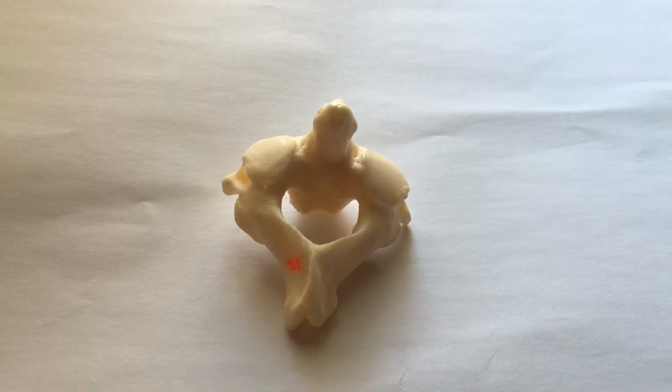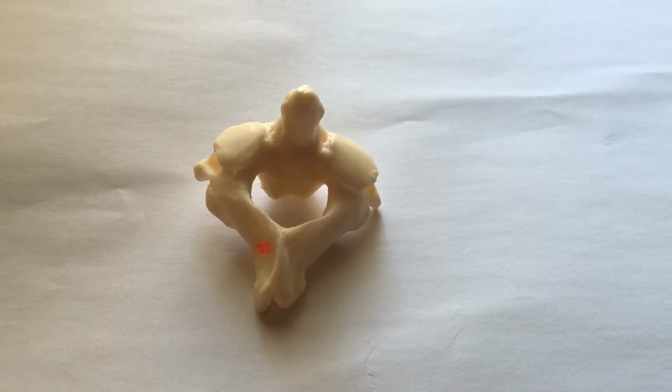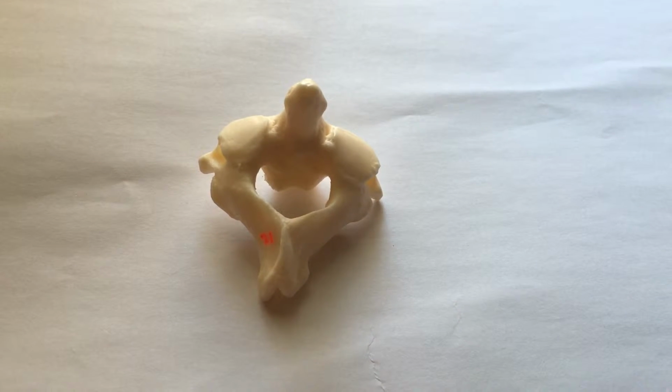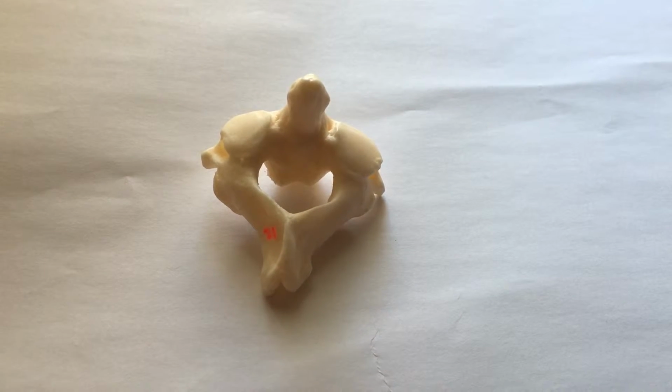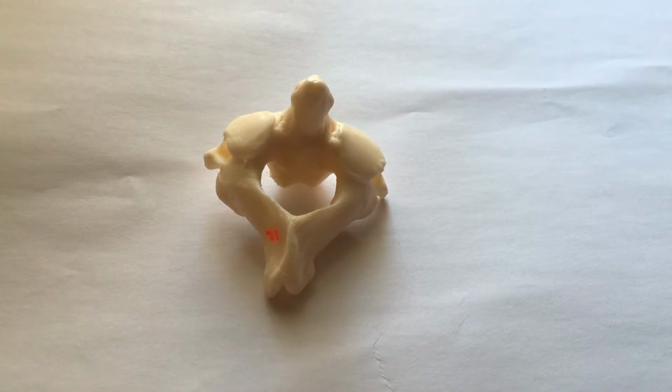The second distinction of the axis is the prominent spinous process, a feature lacking in the atlas. The spinous process is seen on cervical vertebrae 3 through 7 and all other vertebrae as well. This process projects posteriorly in an inferior direction.